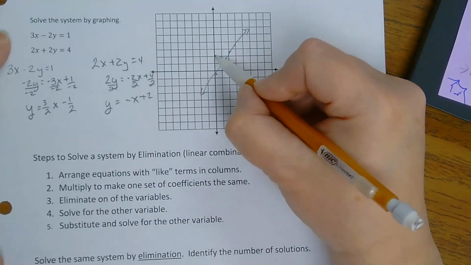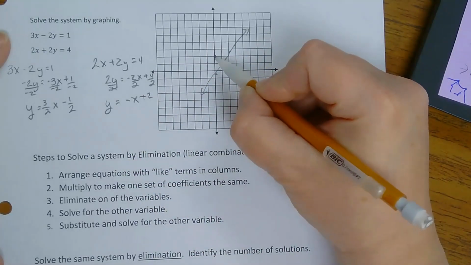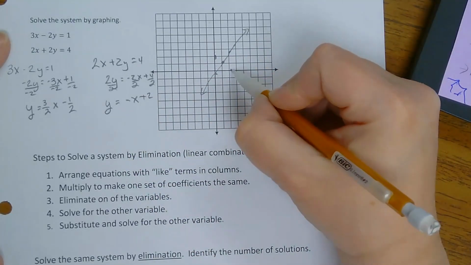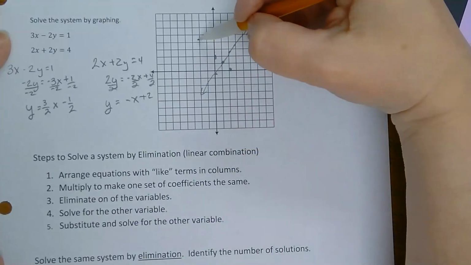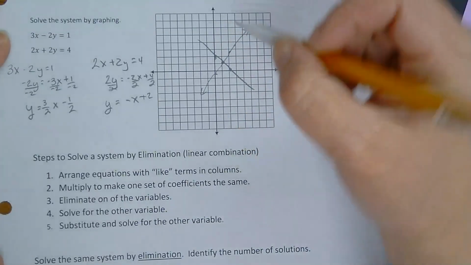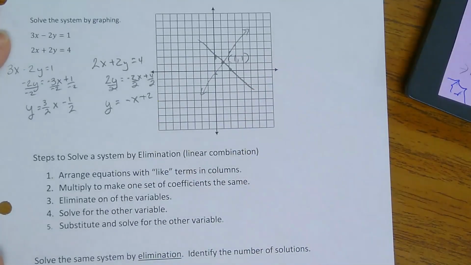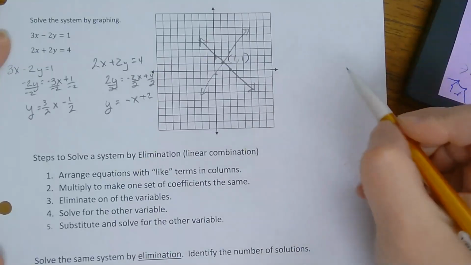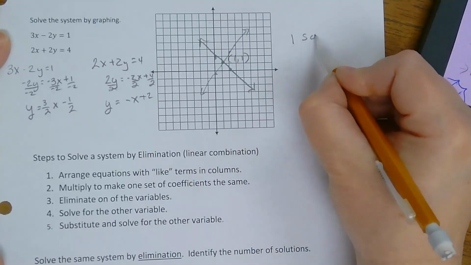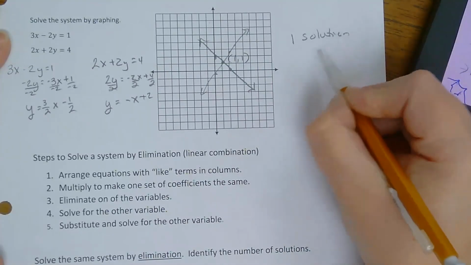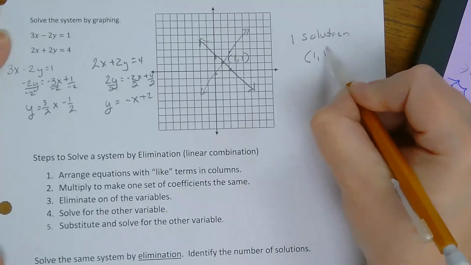So I start at 2, and I'm going to go down 1 over 1, down 1 over 1, because it has a slope of -1. And you can see how this graph crosses at 1, 1. So because this has one point of intersection, this has one solution, and the solution is the point 1, 1.